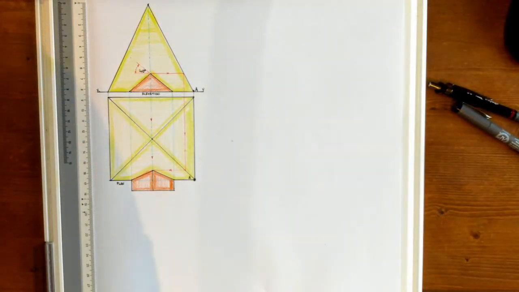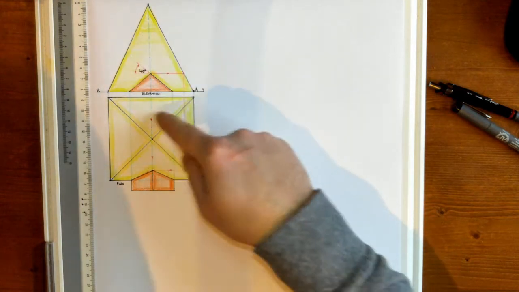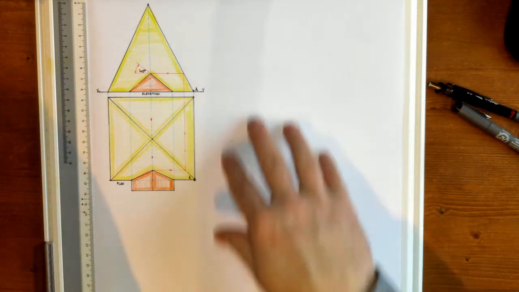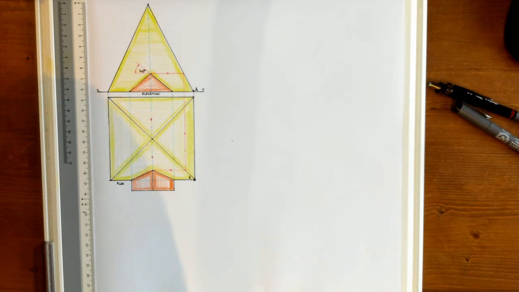Okay, so having reviewed the question, what I have done is I have pre-drawn my elevation and plan here, and I've positioned both of those up in the very top left hand corner of my page, and my page is in the portrait orientation.